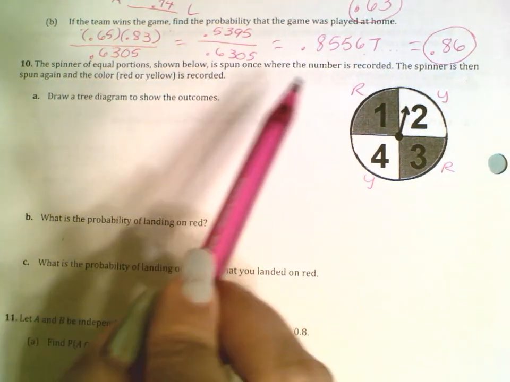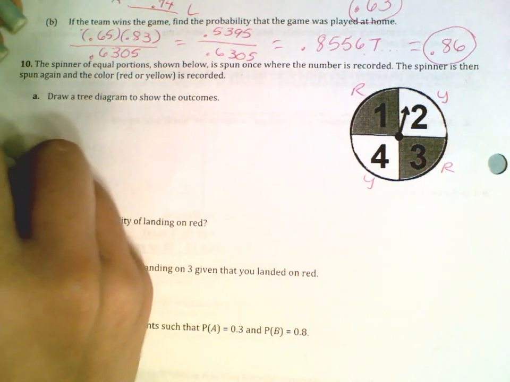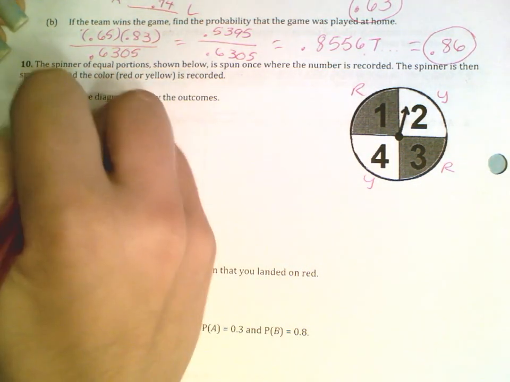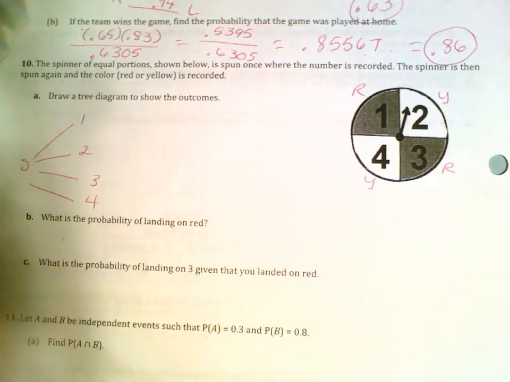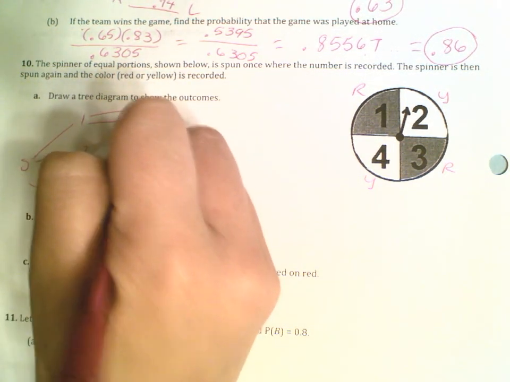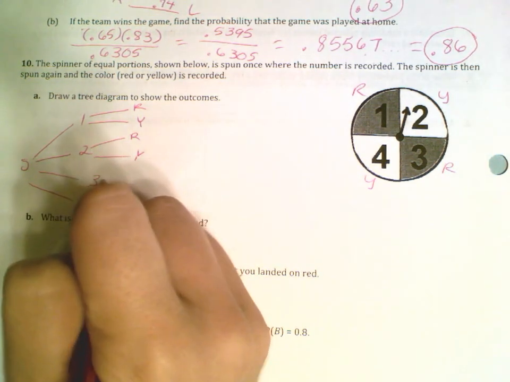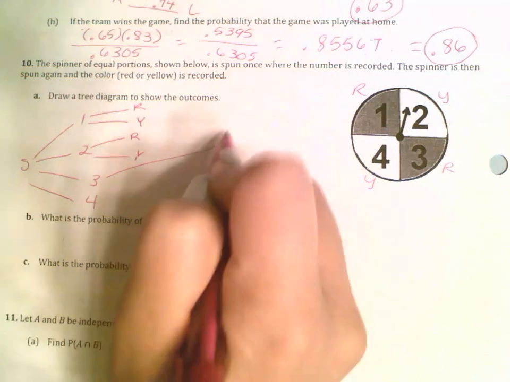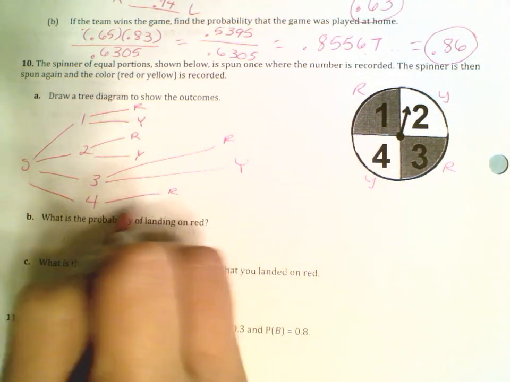If it tells me that the spinner is spun once where the number is recorded, that means that if I go with spinner, it'll either land on a 1, a 2, a 3, or a 4. So the number comes first. Then from there, they spin it again and it'll either land on red or yellow. So red, yellow, red, yellow. I'll make this one a little farther so I do not run out of space when I'm writing. Red, yellow, red, and yellow.